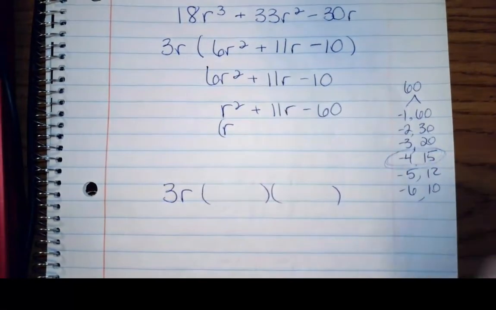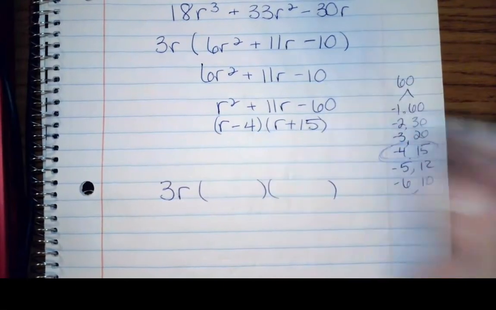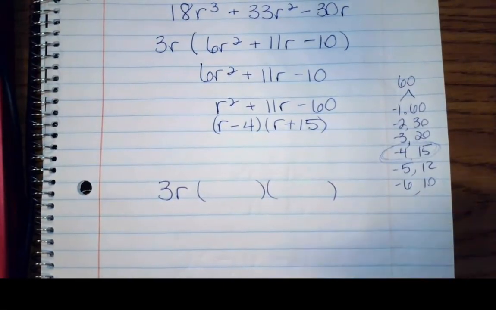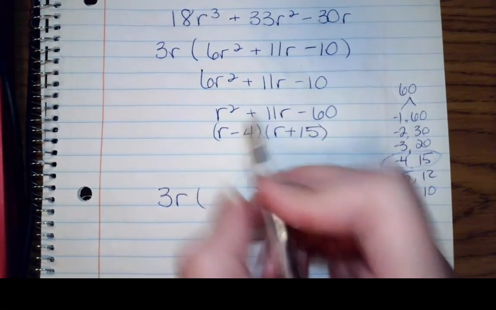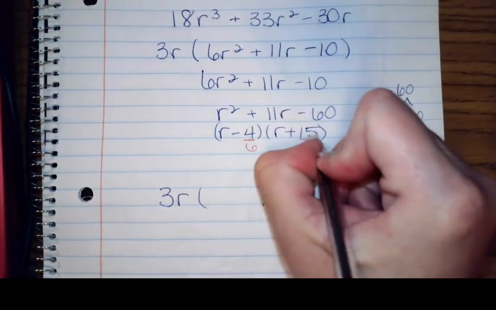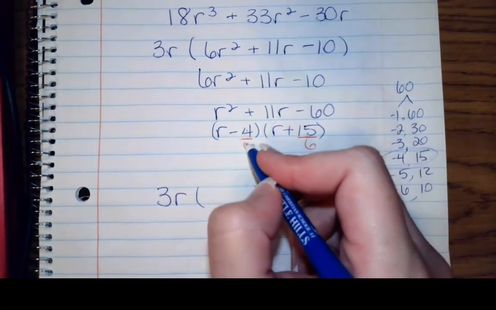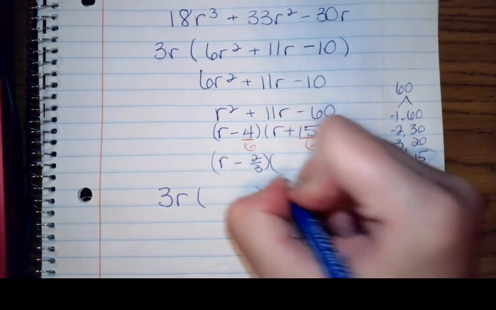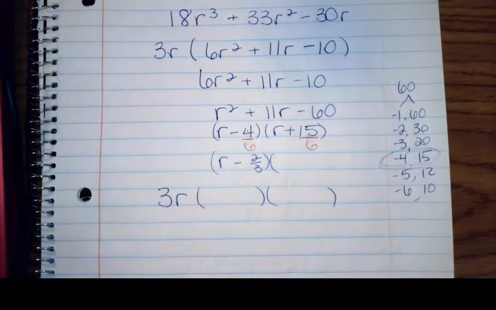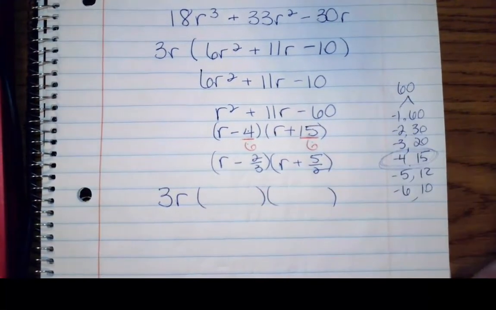So I'm going to start squishing this together. So I've got an r minus 4 and an r plus 15. But remember that we needed to slide it back. So I slid the 6 to the end. Now I need to divide by 6. Both of these are reducible. So 4 over 6 is going to become 2/3. And 15 over 6 reduces by 3, so I'm going to get 5 halves.